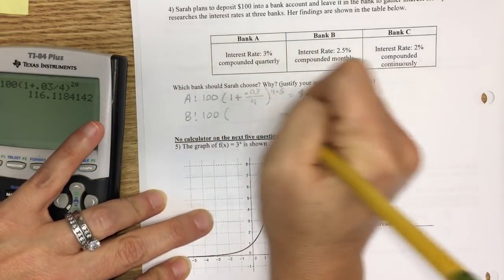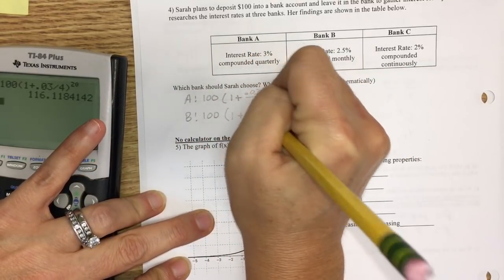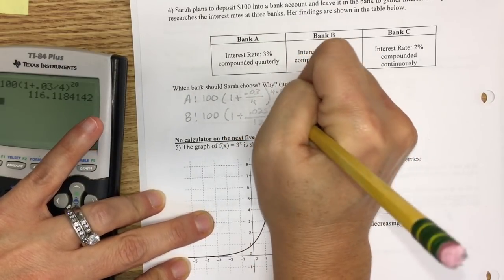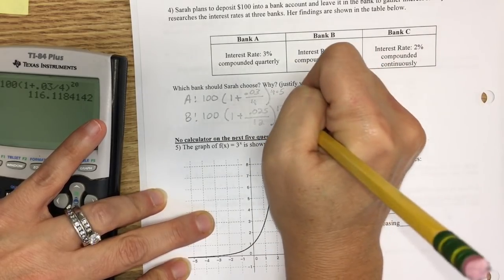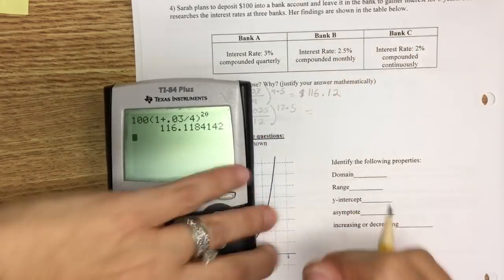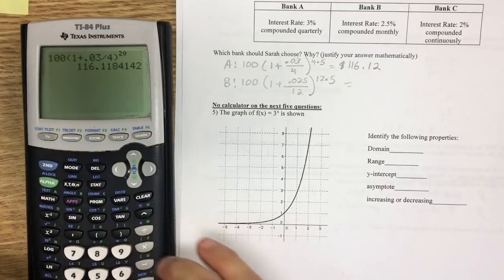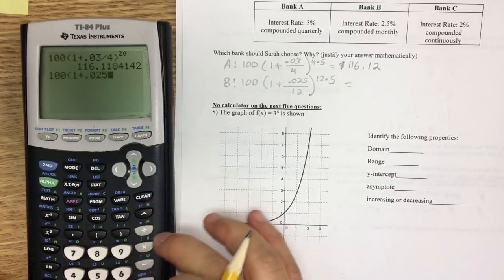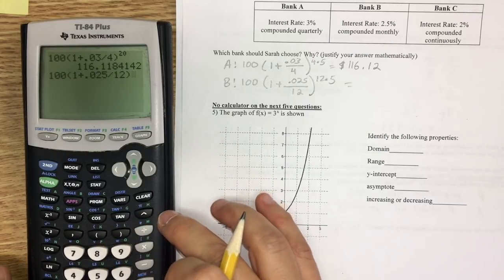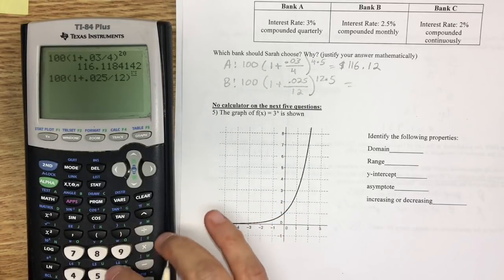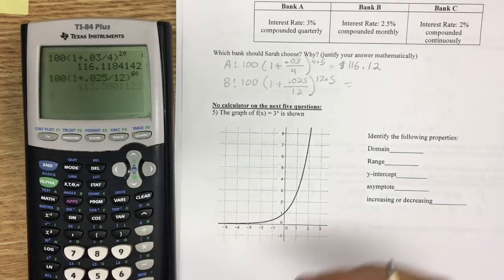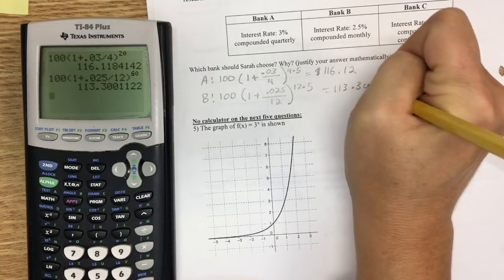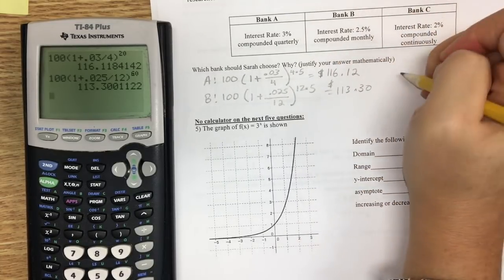So bank B, 100, I have 0.025 divided by 12 for monthly, 12 times 5. Okay, here we go. 100, parentheses, 1 plus 0.025 divided by 12 because it's monthly, to the power of 12 times 5 is 60. You could totally put in 12 times 5, but I'm not going to. That's worse. Bank B, you're out. Not picking you. You make $3 more in Bank A.